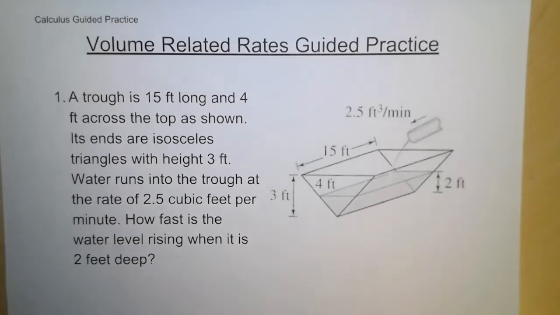Hey everybody, in this video we're going to be practicing related rates. Specifically, we're going to be doing all the related rate problems that are pertaining to volume. If you're looking for other related rates, there are other videos on this same playlist that deal with things like area, Pythagorean theorem, and trigonometric ratios. So you can look at those other videos for those types of problems.